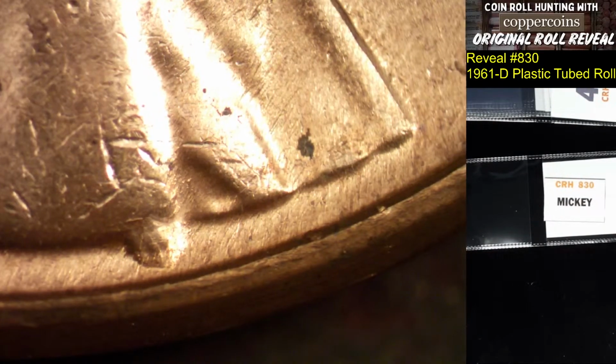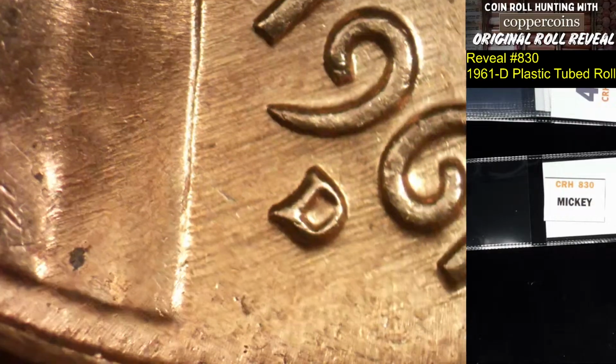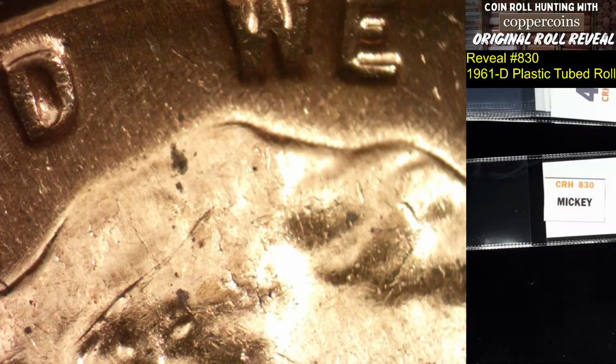Ooh, that's interesting. A little gouge down there. We will be having an auction on Tuesday. Oh, it's a Tails mystery roll, but should be a 60 or a 61. Eric's reveal is on this channel. We each do our own reveals, but we do it as a team.